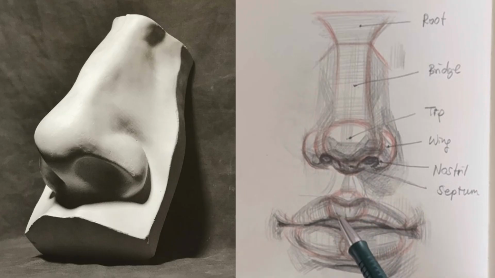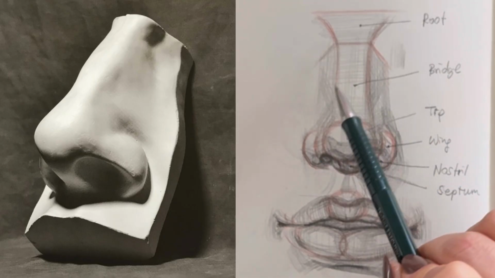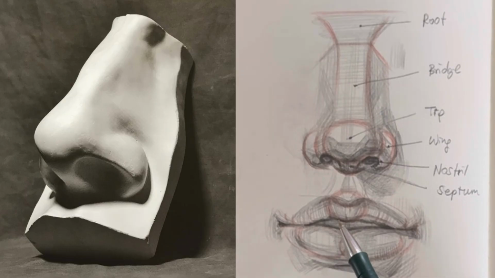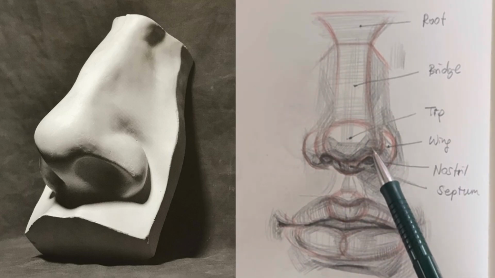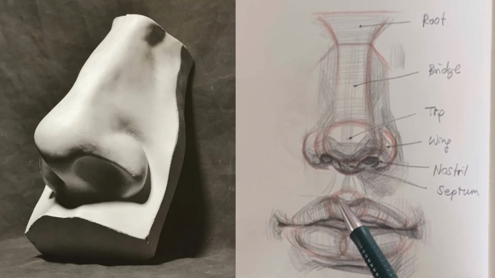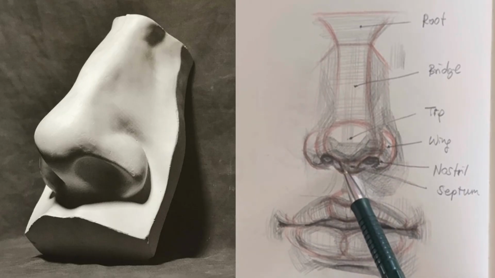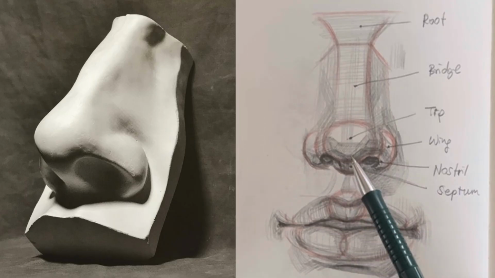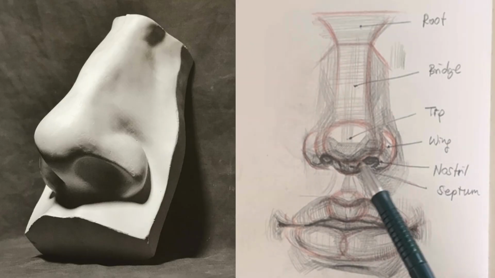This is a very important function in our body. And here in the middle, which is long and straight, this is the bridge. And the lower part of the nose is usually a little bit wider than the root part. This is the highest part of the nose. And we have two nostrils, which we need to breathe. And here in the middle, between these two nostrils, there is a septum, which is quite hard, so it's quite stable.